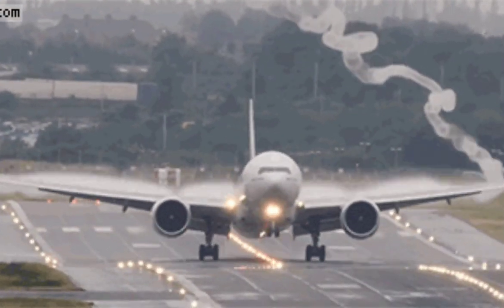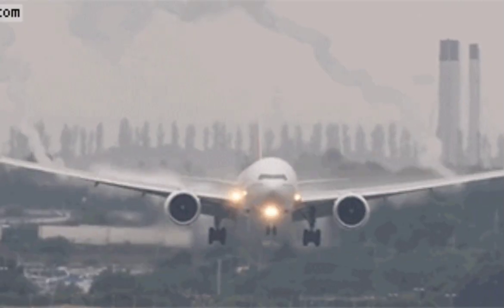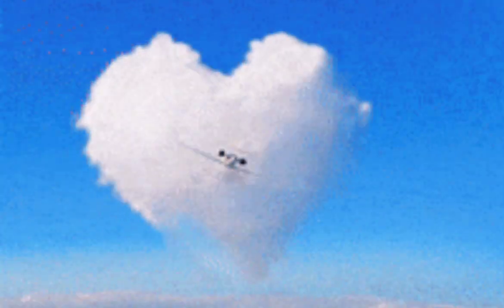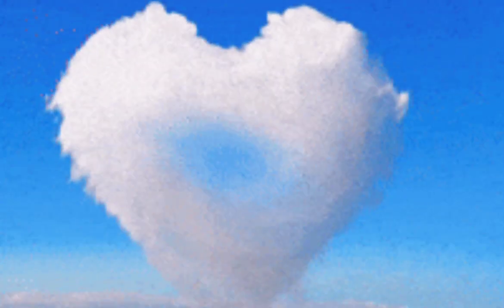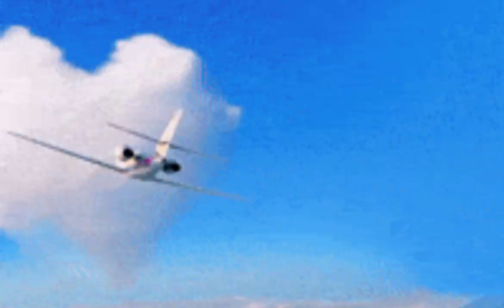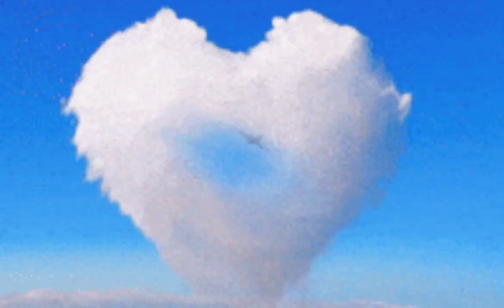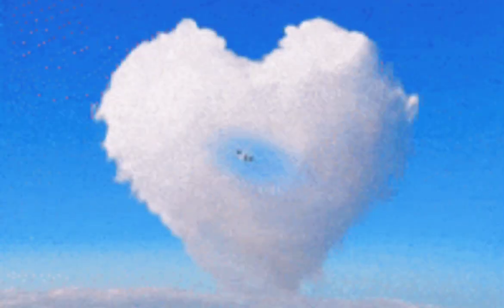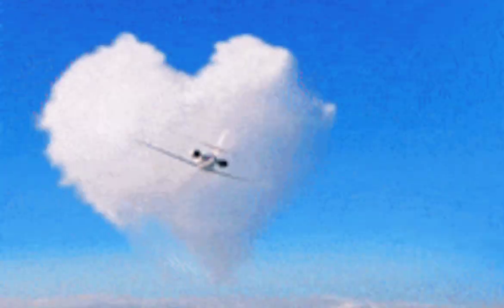Finally, we have drag. This is the force that opposes the plane's motion through the air. It is essentially air resistance trying to slow down the plane. There are different types of drag. Form drag is the resistance caused by the shape of the plane. The streamlined design helps to minimize this. The skin friction drag is the friction between the air and the surface of the plane. A smooth surface reduces this type of drag.